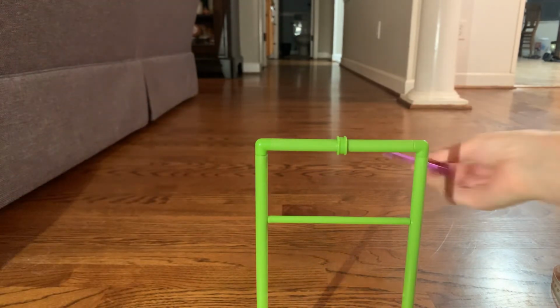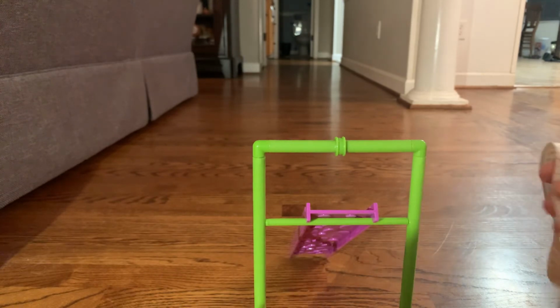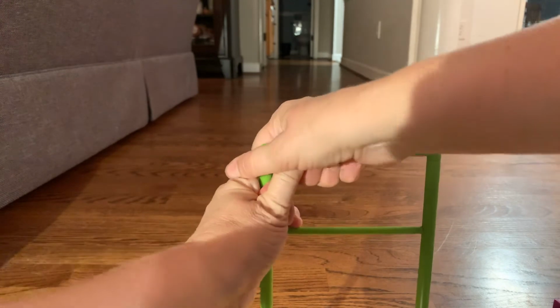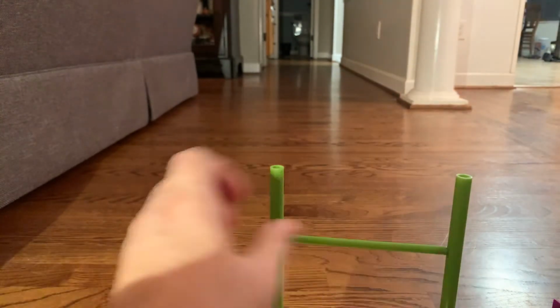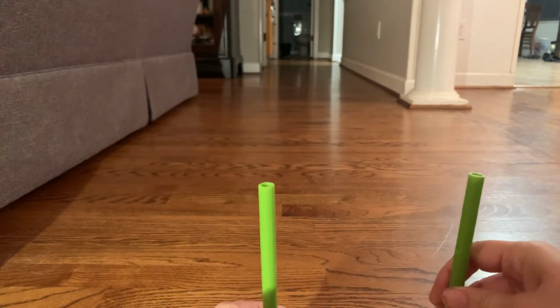Put the ramp on. You can see this is pretty steep. Let me make sure that that's the right height because that looks really steep. Oh, that's what I did wrong. I need to put it up to that first hole because I turned these upside down. That was too steep. Okay, this should be 10 centimeters.